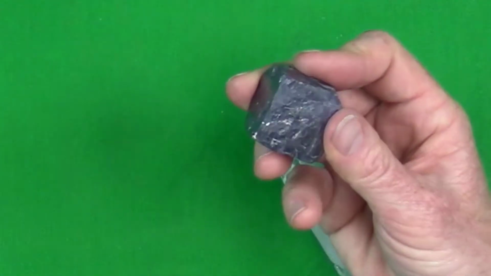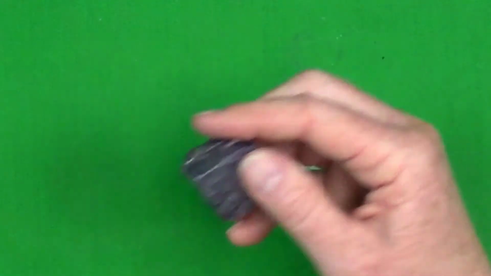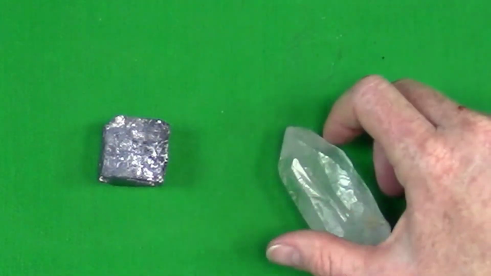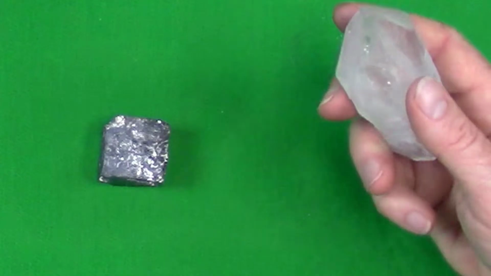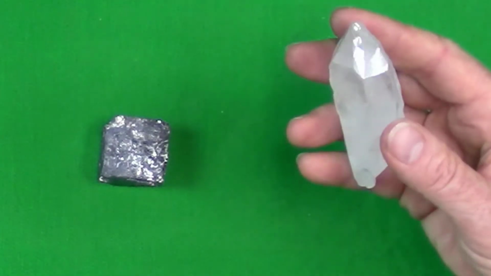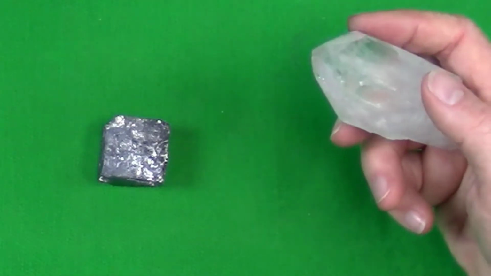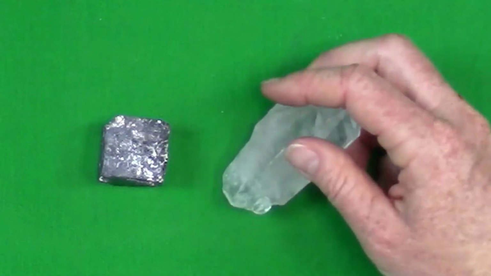This is a mineral galena, and it has a metallic luster. If it doesn't look like a metal, then we say that the mineral has non-metallic luster. If it has non-metallic luster, then we'll want to describe it a little bit more.